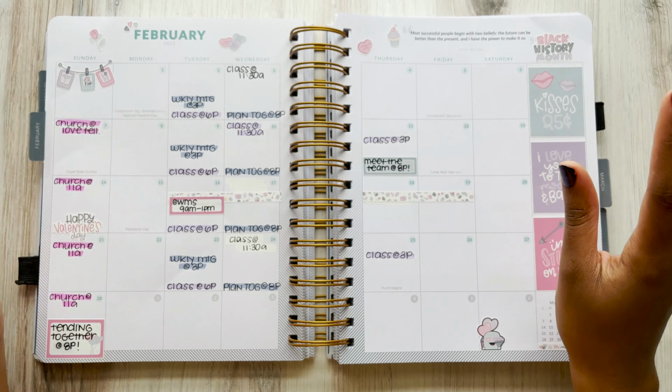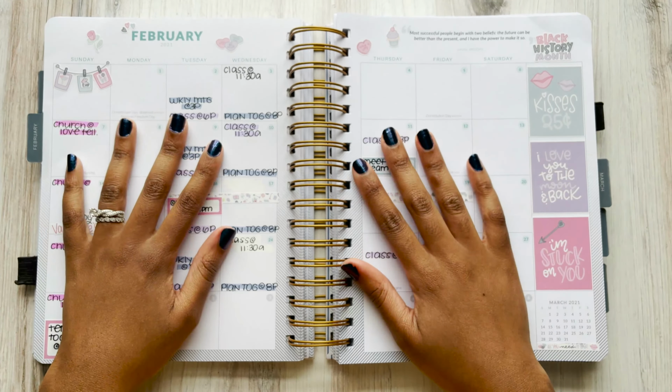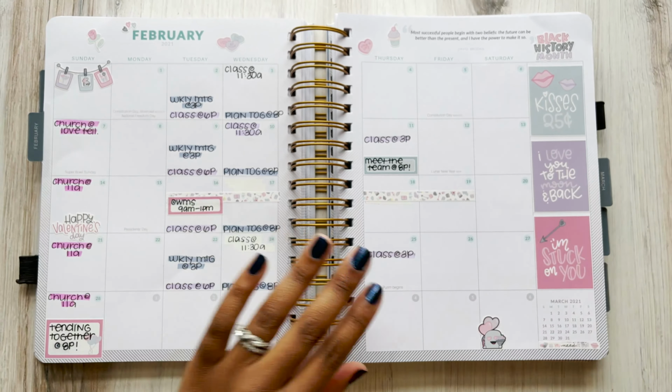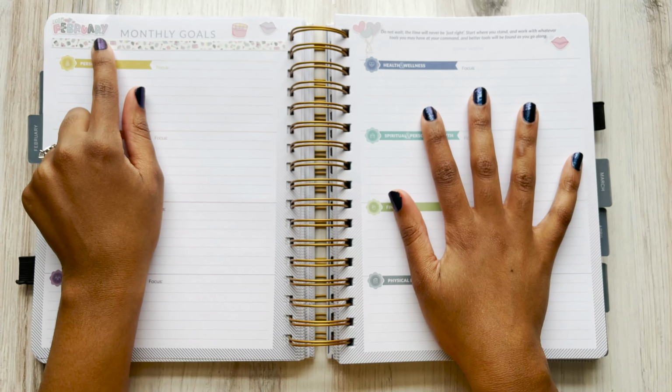It's very simple, but still decorative, but not crazy decorative. And so I really like this. It's probably one of my favorite things. So the next thing that we need to do are my monthly goals. And you notice that I added this kit.